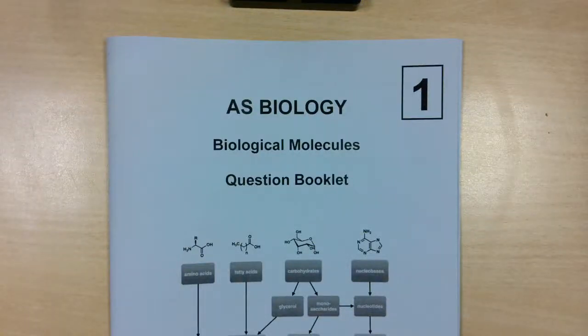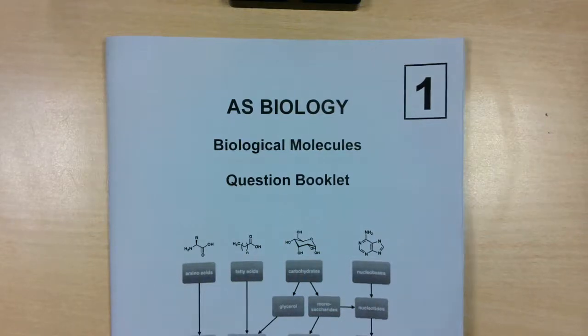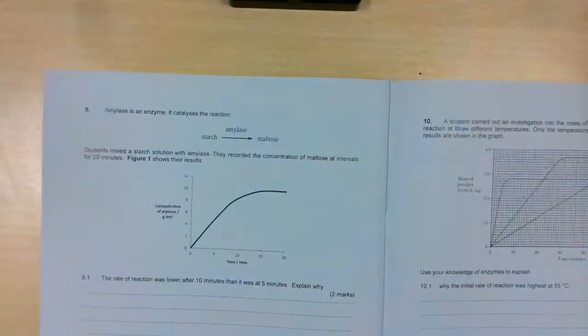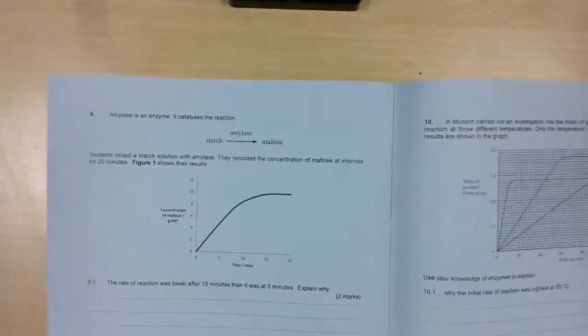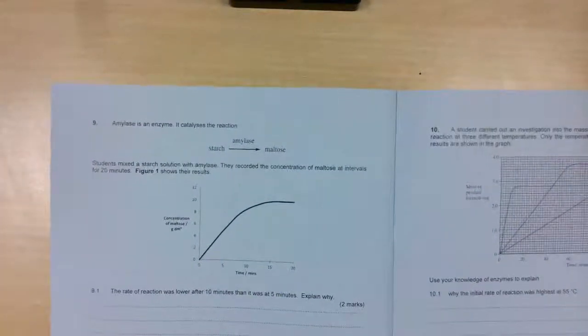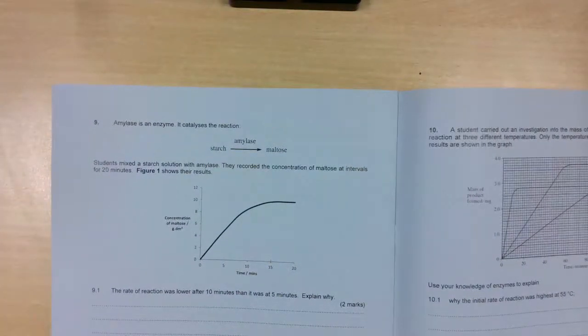Okay. This is a question in the biological molecules question booklet on enzymes. It's question number 9, and it begins like this. Amylase is an enzyme. It catalyzes the reaction starch to maltose.